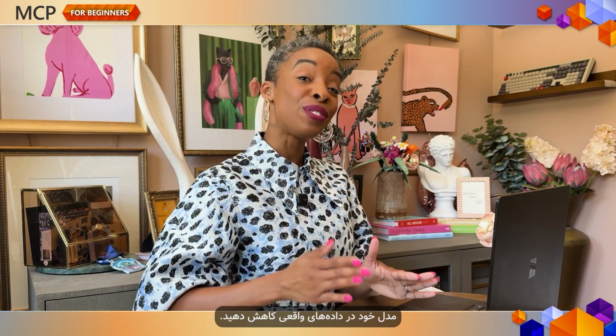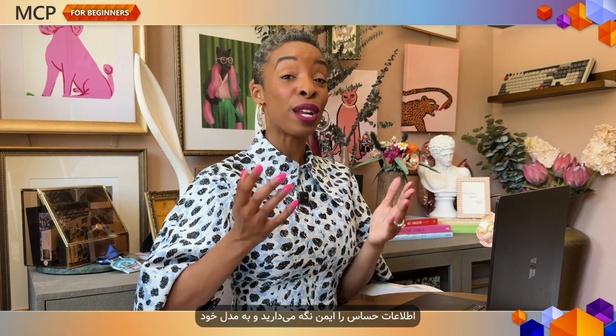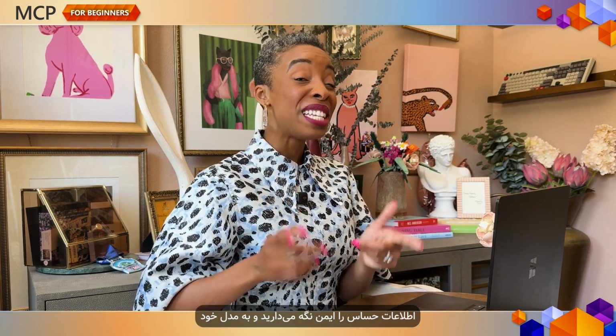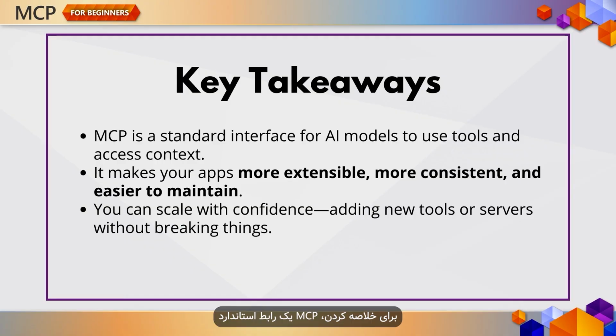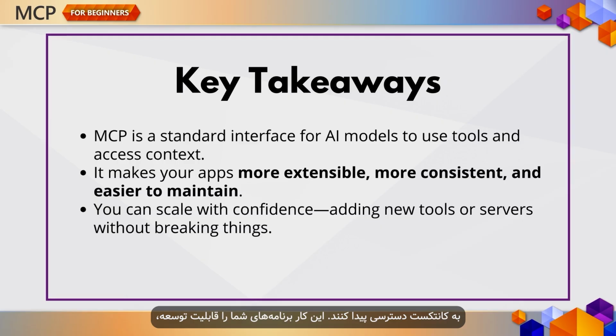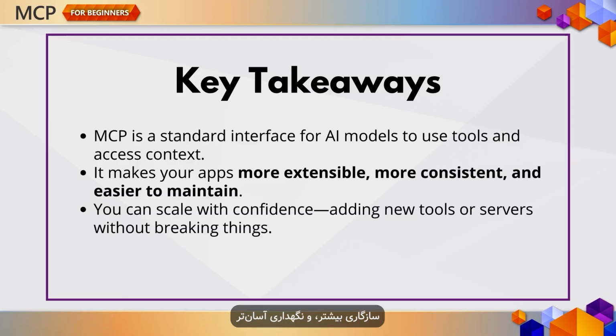With it, you can reduce hallucinations by grounding your model in real data. You keep sensitive info secure, and you give your model capabilities that it was never trained for. To recap, MCP is a standard interface for AI models to use tools and access context. It makes your apps more extensible, more consistent, and easier to maintain. And you can scale with confidence, adding new tools or servers without breaking things.